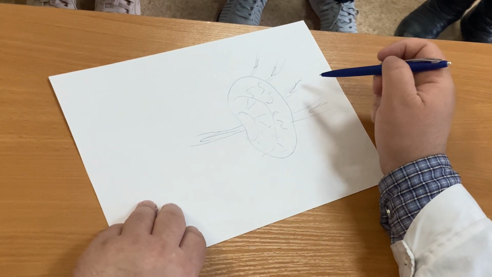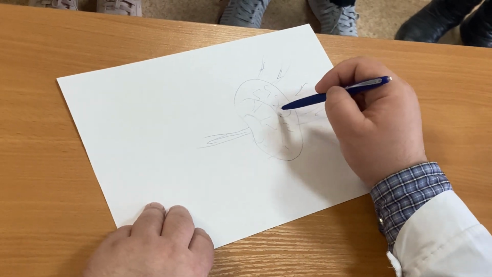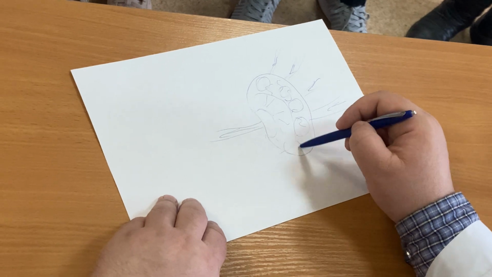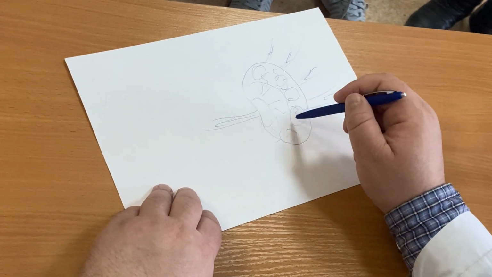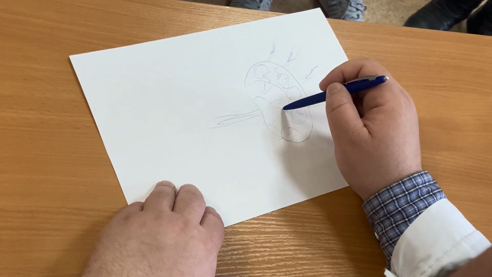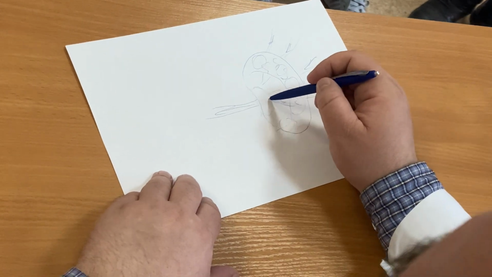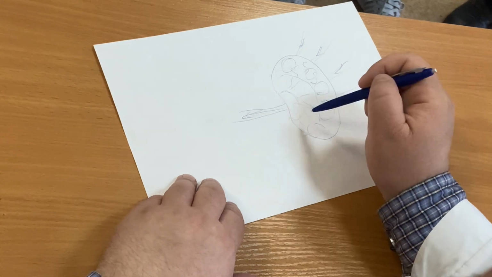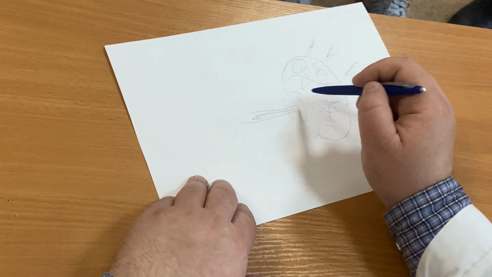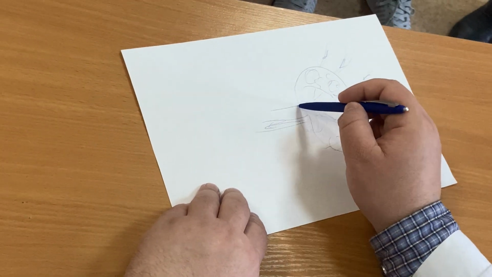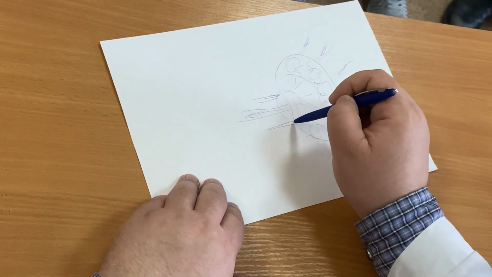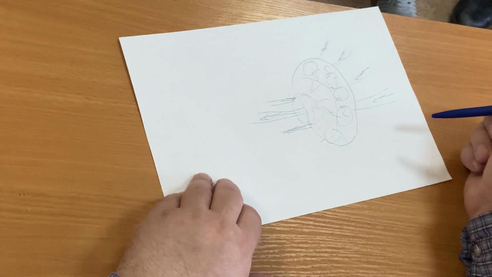In the cortex of the lymph node we have lymphoid tissue, which is the place of proliferation of lymphocytes, and lymphocytes go into the lymph and leave the lymph nodes through efferent vessels. The same in the porta of the lymph node we have blood vessels: an artery comes to the lymph node, and a vein removes blood from the lymph node.